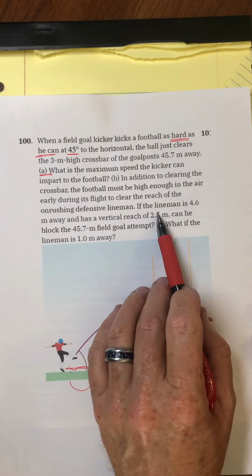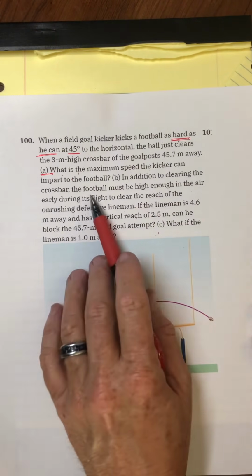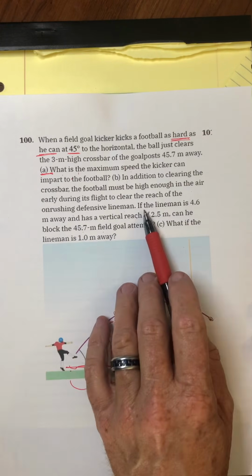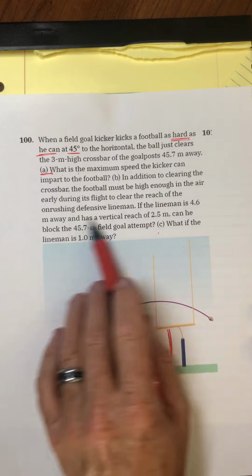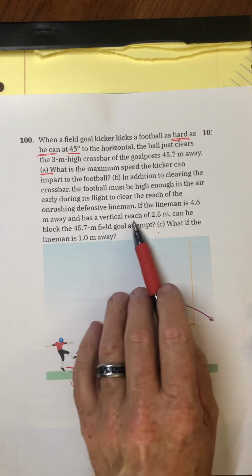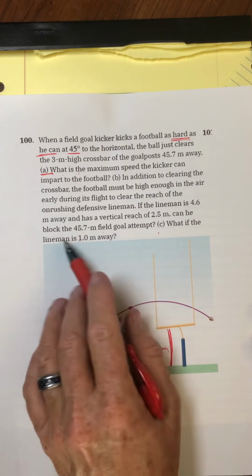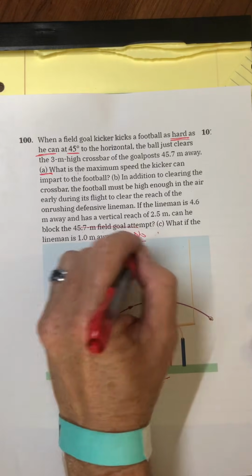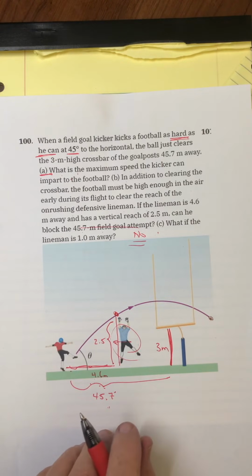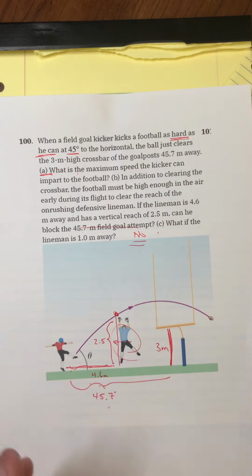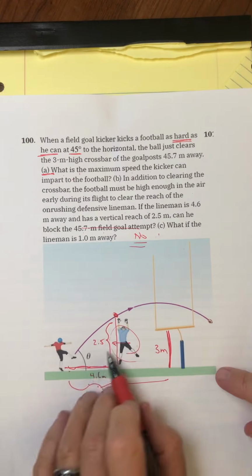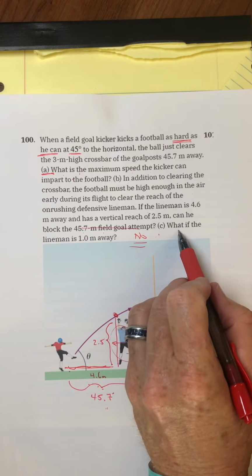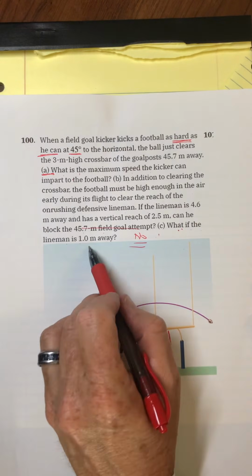So let's see. In addition to clearing the crossbar, the football is high enough in the air during the flight to clear the reach of the onrushing defensive lineman. If the lineman is 4.6 meters away, has a vertical reach of 2.5 meters, can he block it? And so I guess no. Too high. So of course what the defense person wants to do is get closer in, because the football's down lower and they might be able to reach it. And so that's what this next part says: so what if the lineman is only 1 meter away?